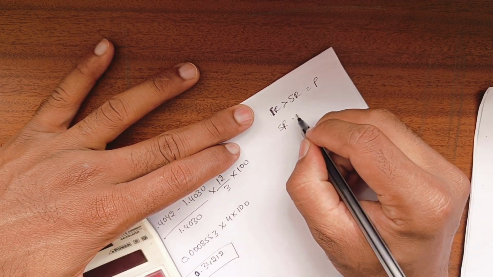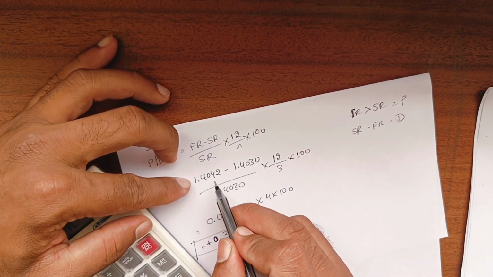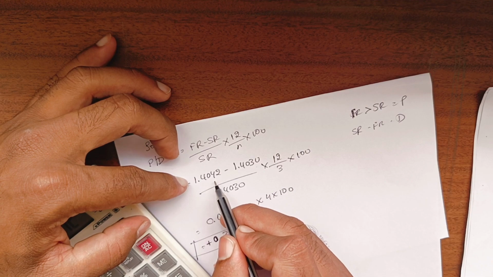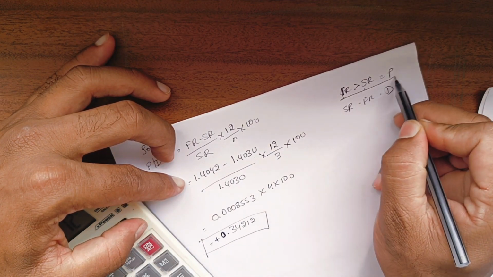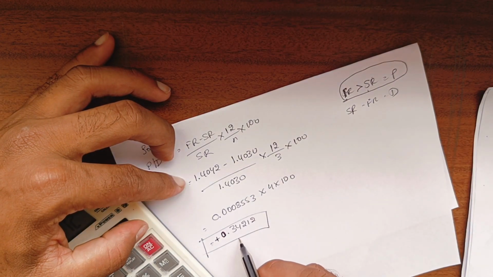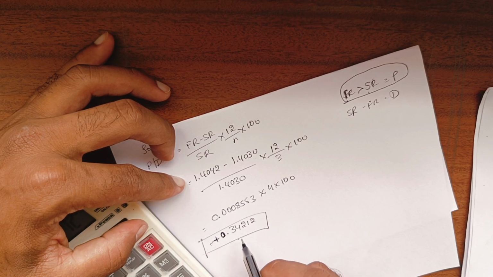If the spot rate is greater than the forward rate, it is called discount. In the question, which is greater, 42 or 30? Here 1.4042 is greater. Here the forward rate is greater than the spot rate, so it is called premium. The same we got here. We got a positive amount, so it is considered premium.